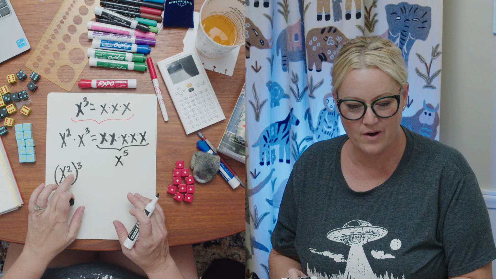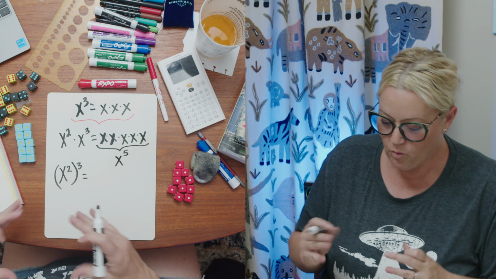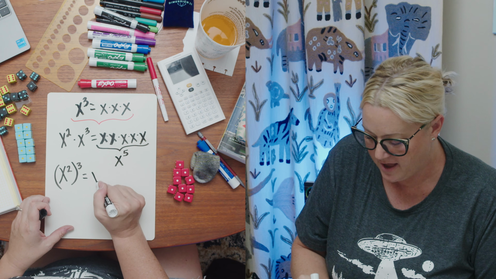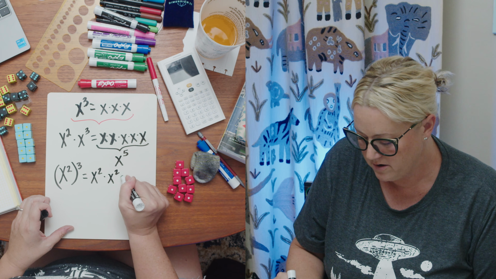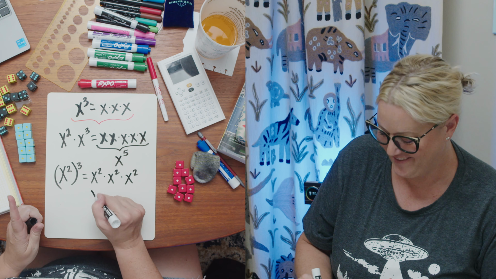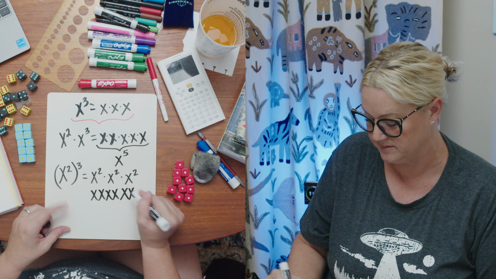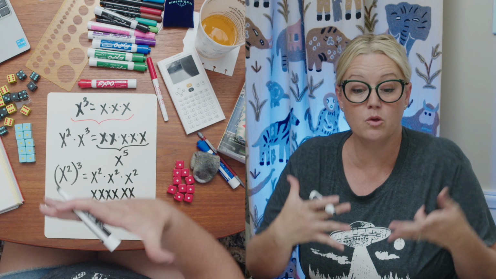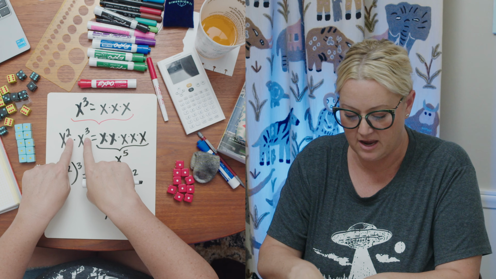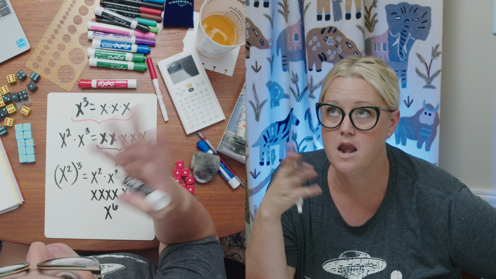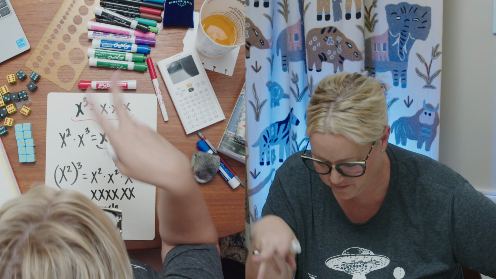Okay, but I have x squared to the cubed, right? So whatever's here, I'm going to cube it. So I have x squared times x squared times x squared. And now I've got x times x times x times x times x times x. It's x to the sixth. Done. So here you can see the rule, right? The rule is that here you add them, here you multiply them. But did you have to memorize them? No. You can just figure it out.